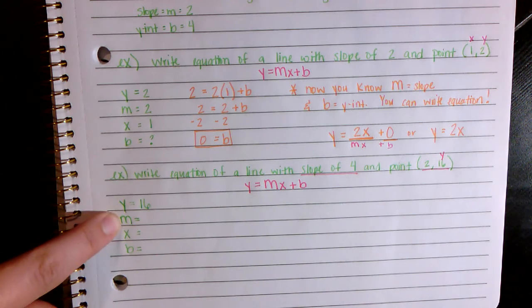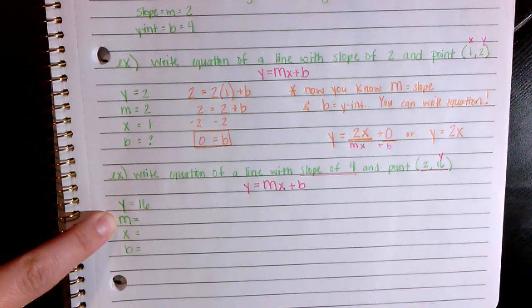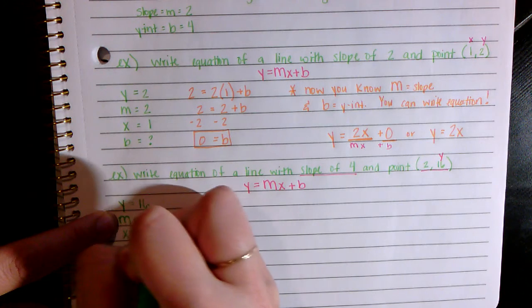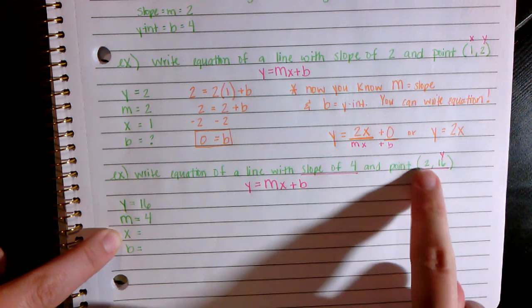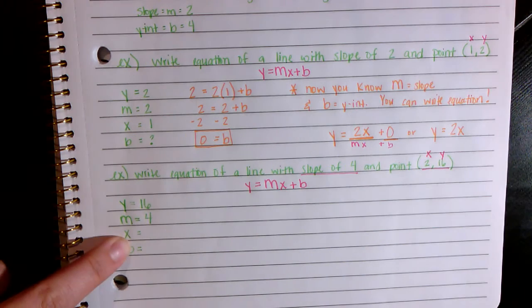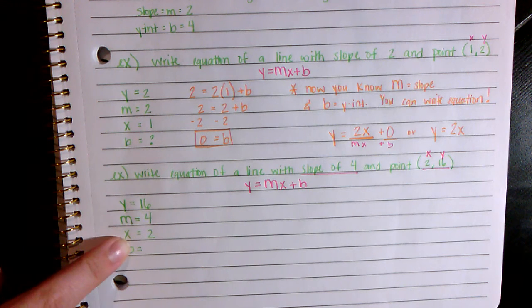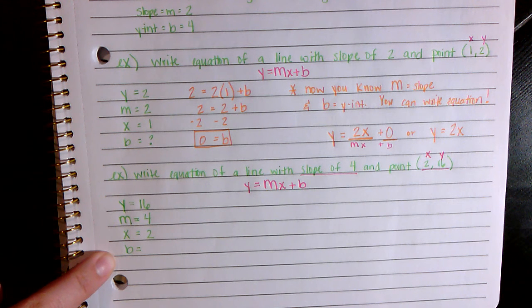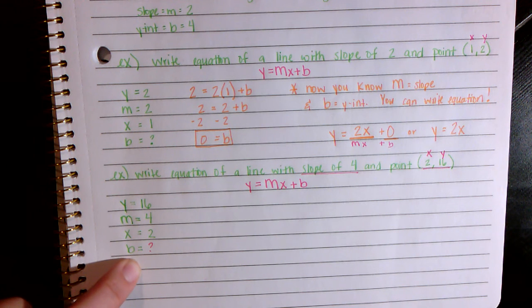Do I have a slope or an m? Yes, right here, slope of 4. So I have a slope of 4. Do I have an x value? Yes, I do. In this ordered pair, the other number that they gave me is an x value. So I have an x value of 2. Do I have a y-intercept or a starting point? No, so I don't have b. So that's the variable that I'm solving for.